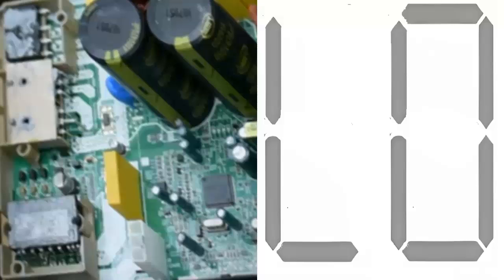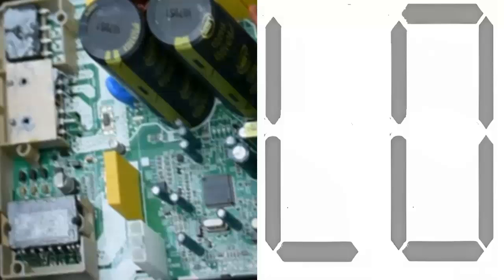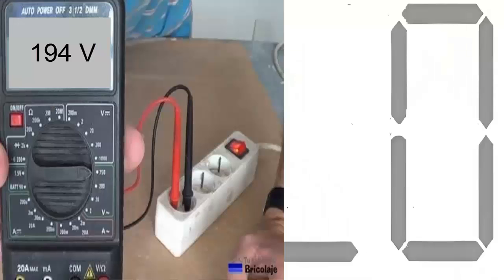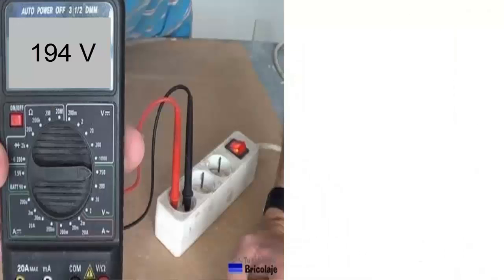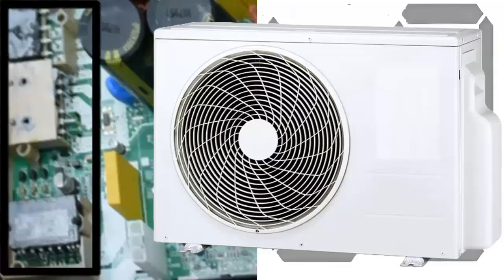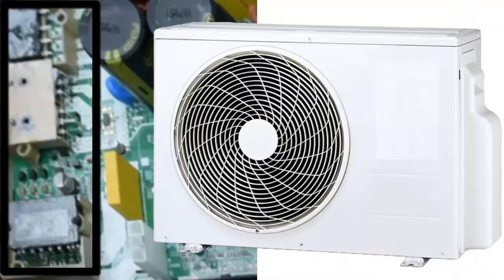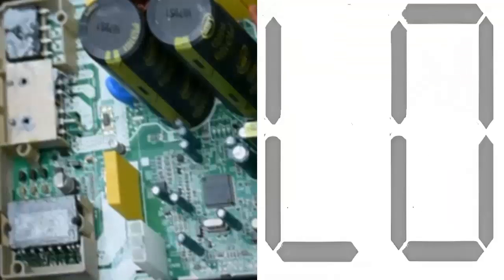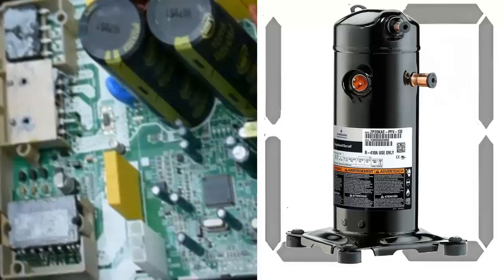The error code L0 in an air conditioner is usually related to a low voltage issue from the external power supply and can also be associated with problems in the inverter module located on the electronic board of the outdoor unit. The inverter module is responsible for controlling and supplying current and the speed of the inverter compressor of the unit. The L0 code can appear in 4 cases.